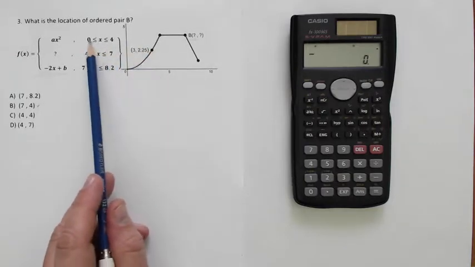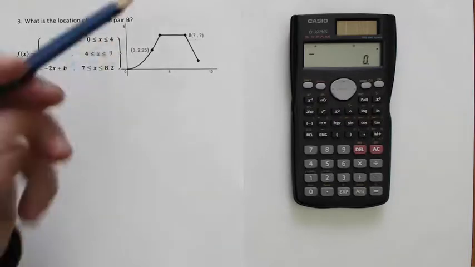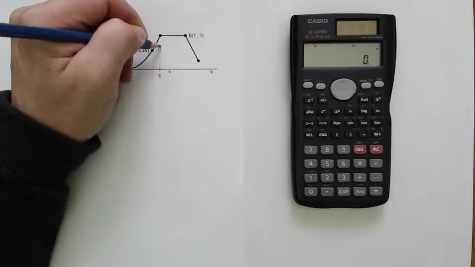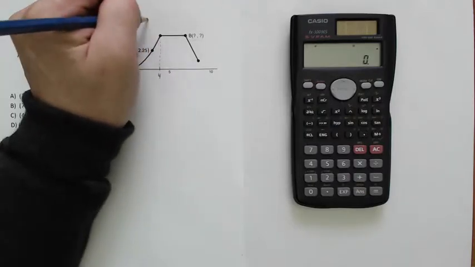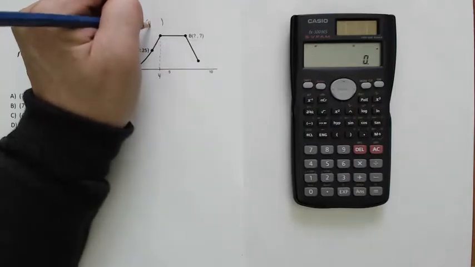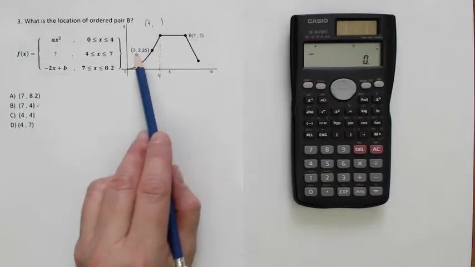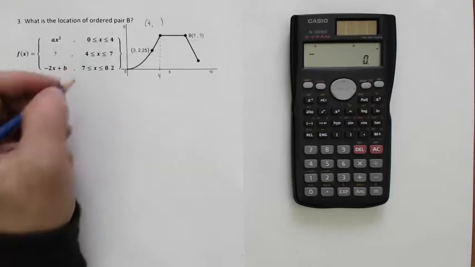And I know that the quadratic runs from 0 to 4 on the x-axis. So that tells me a couple things. First thing it tells me is where the x transitions, right there. I don't know the y, but the x will be a 4. And I know I'm starting off here with a quadratic function, and I have a point in that quadratic function. So I'm going to go ahead and get that.